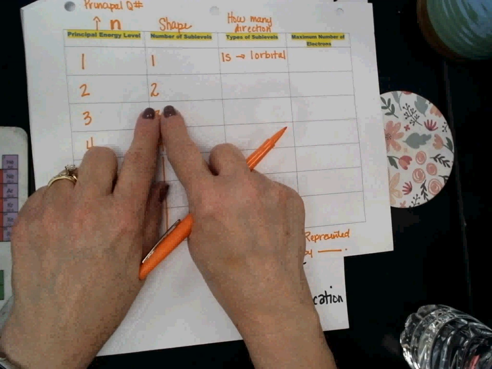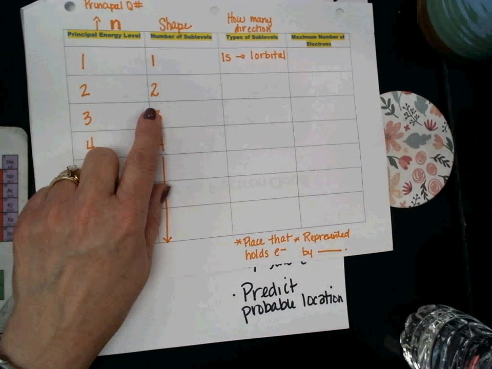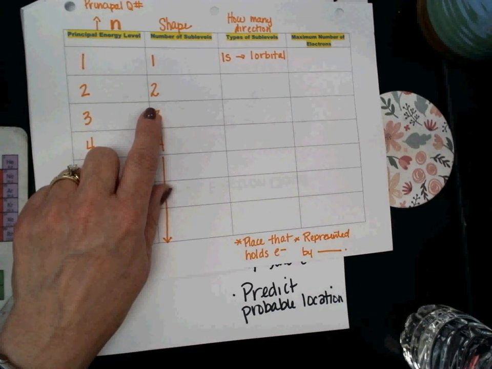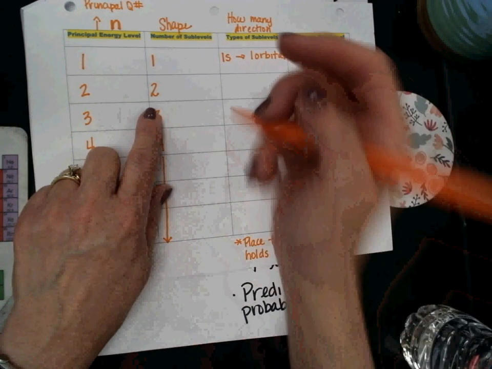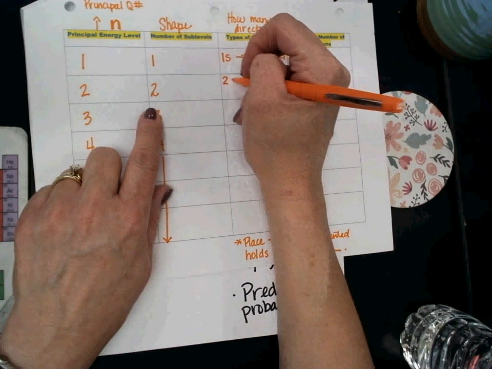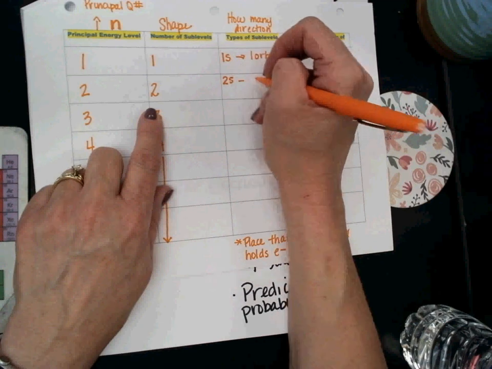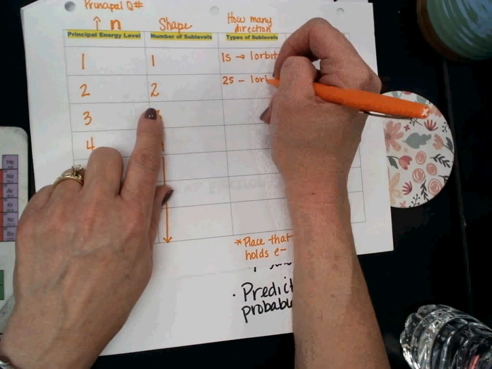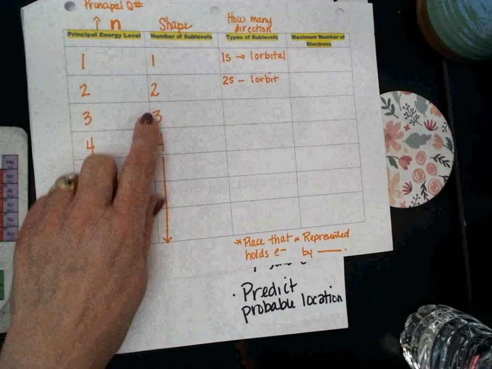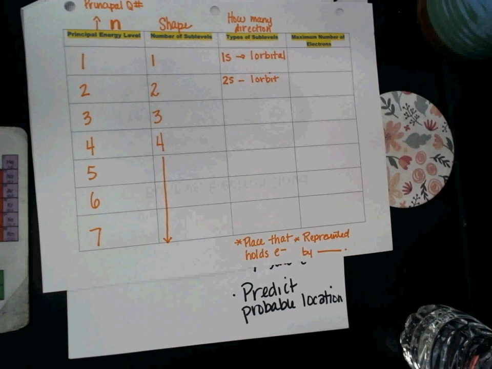When I get to the second energy level, it has two sublevels. We always start with the simplest. Now, what's the simplest orbital? S. So I have a 2s, which has one orbital, right? It only goes around one way. What's after S?